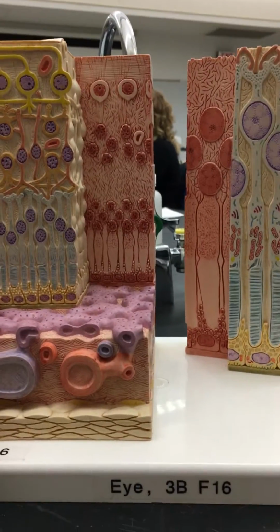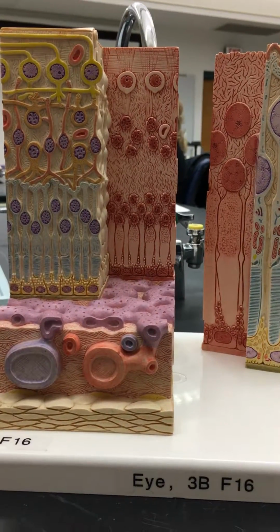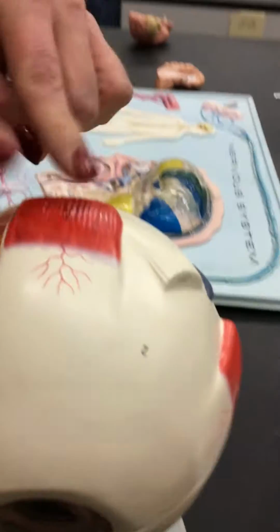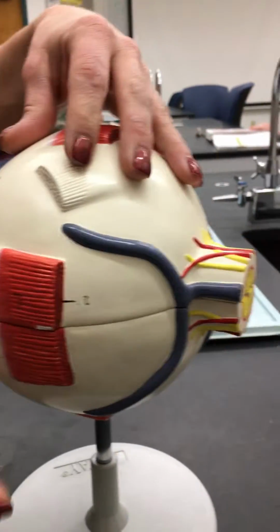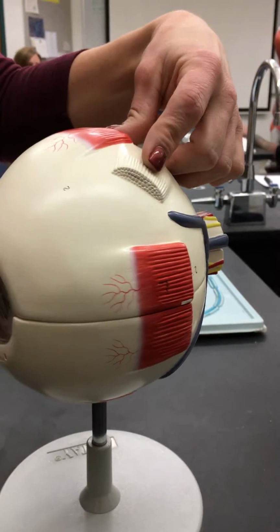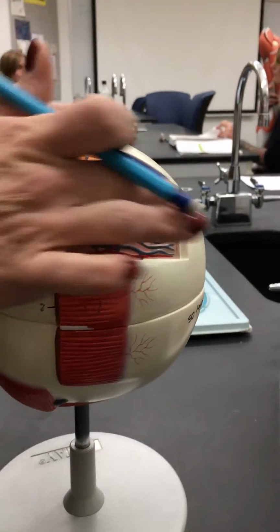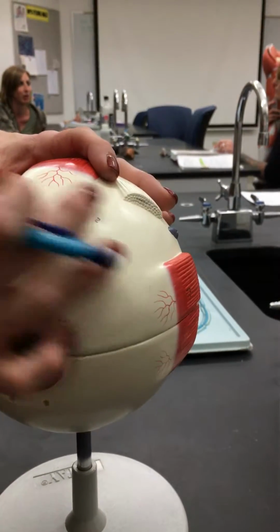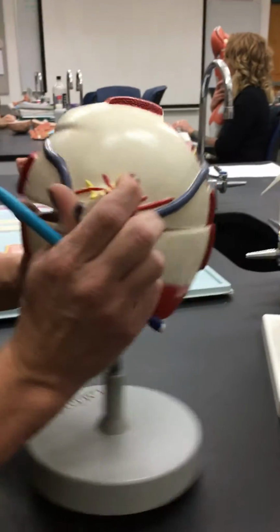This right here? That's the pigmented layer. And then on the eye, it's the superior rectus, inferior rectus, inferior oblique, lateral rectus, medial rectus, superior oblique, and you can orient the eye because the superior oblique is always pointed medially, and this is the choroid layer, the sclera, the optic nerve.